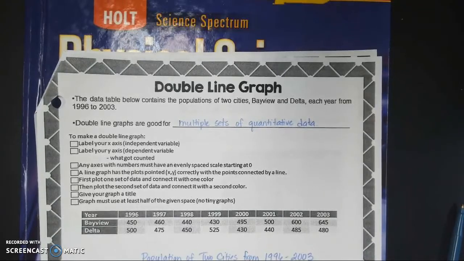The last graph in your practice packet is for a double line graph. We have used line graphs before when we are graphing two sets of quantitative data, one on the x and one on the y. But if you have more than that, you're probably going to need to make a double line graph because you have multiple sets of either the independent variable or dependent variable in the experiment.